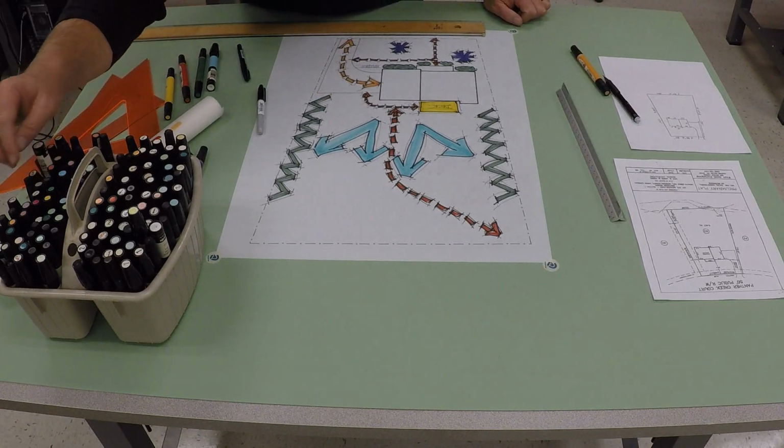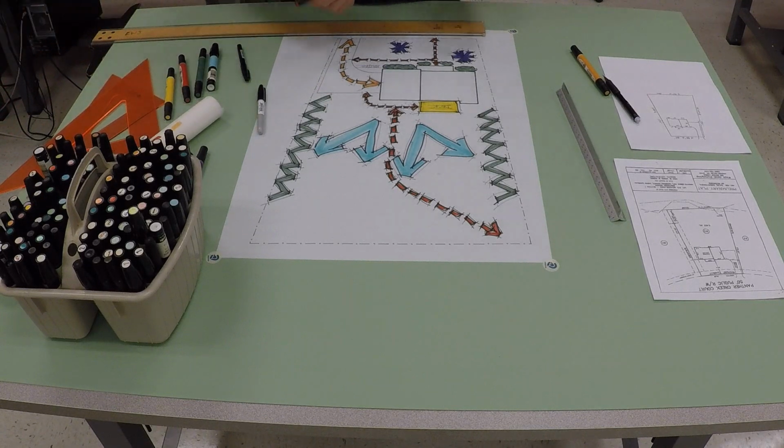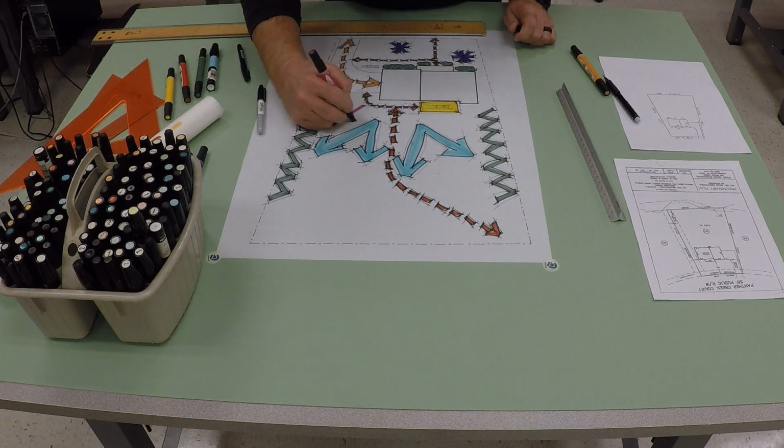Tell you what, let's do a different color because we want it to be a little bit bigger.